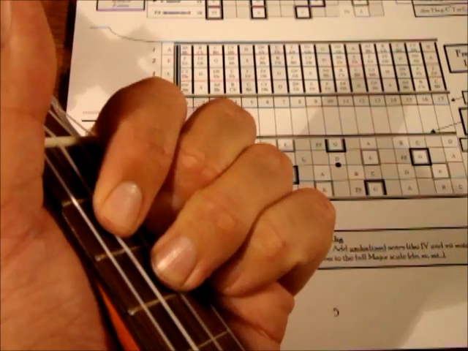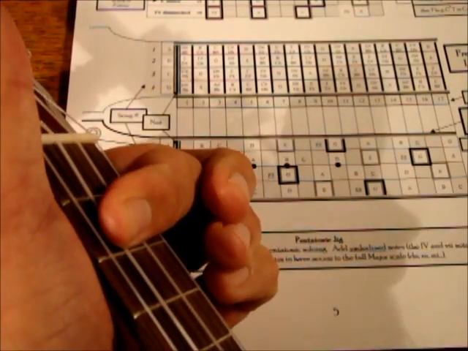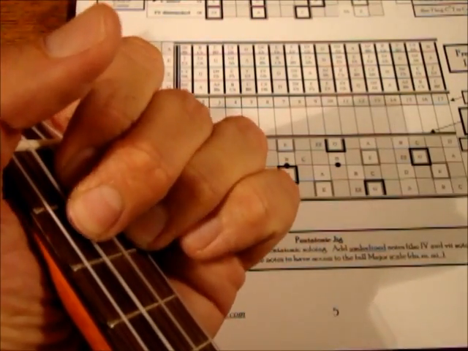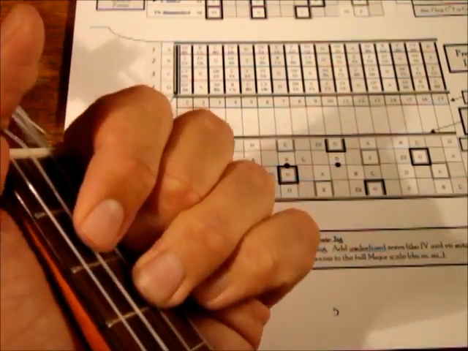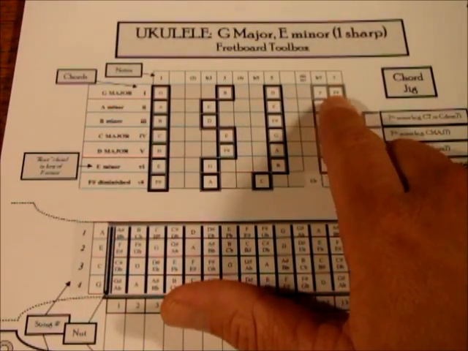Hear how it has a dreamy sound, kind of an ethereal sound. So this is G major, G major 7. Remember, this is G7 or G dominant 7. So that's how you make the 7 chords and major 7 chords.